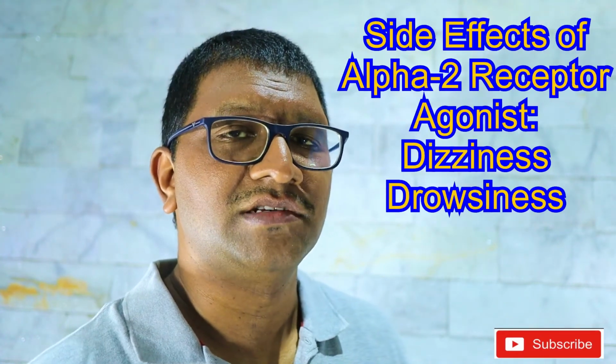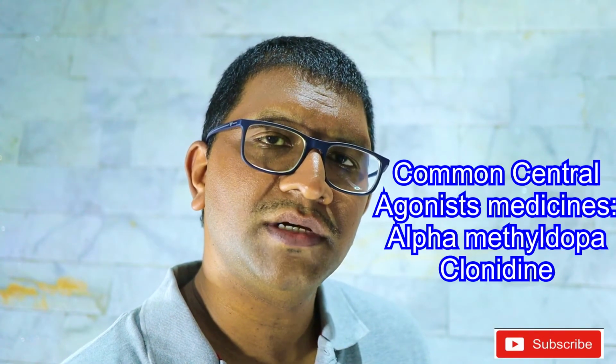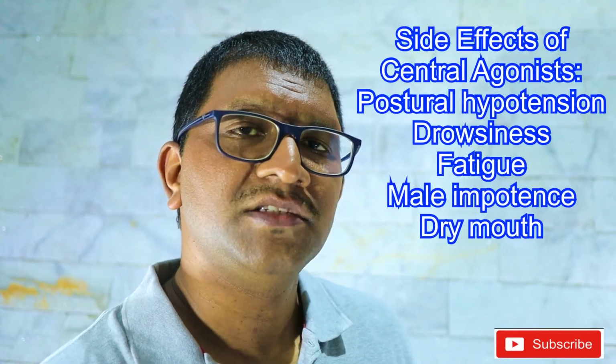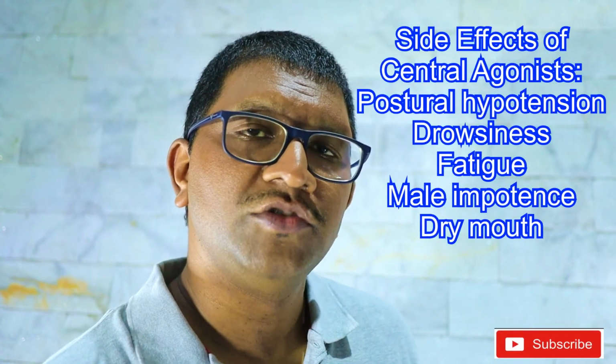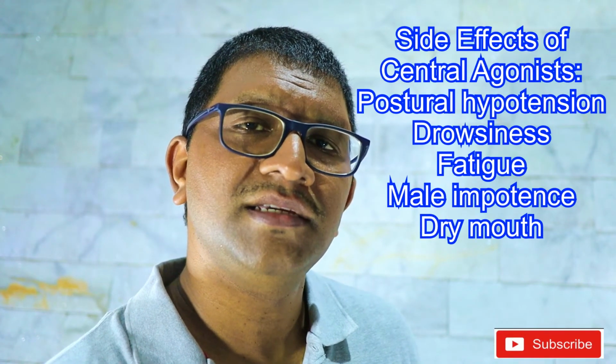The next class we'll be looking at is the central agonists. These drugs decrease the blood vessel's ability to contract. They follow a different nervous system pathway when compared to the alpha and beta blockers. Common drugs used in this class are alpha-methyl-dopa and clonidine. Common side effects experienced with these drugs include postural hypotension, dizziness, fatigue, impotence in males, and dry mouth.